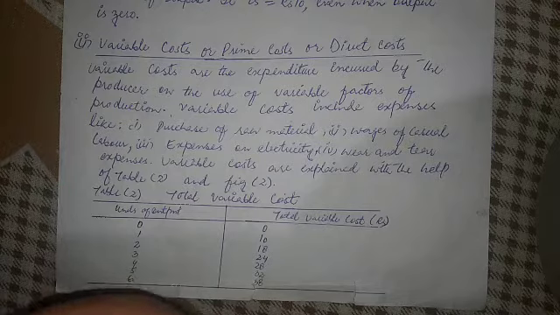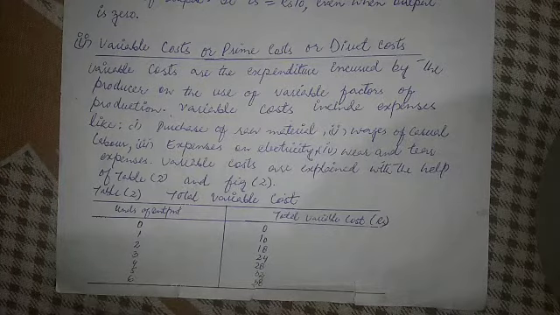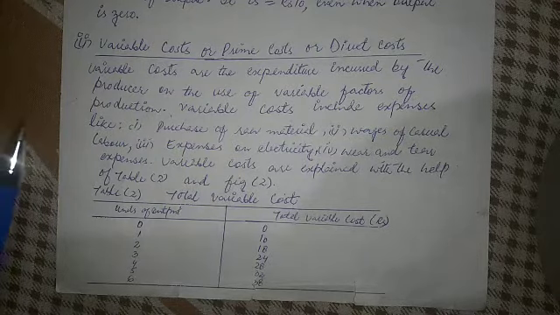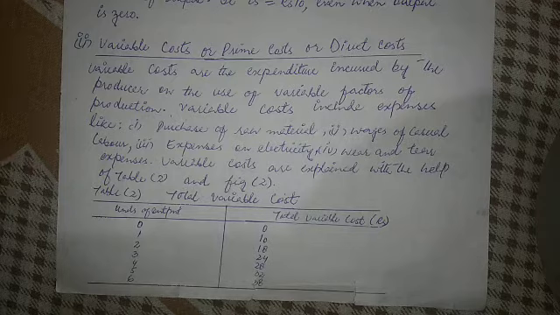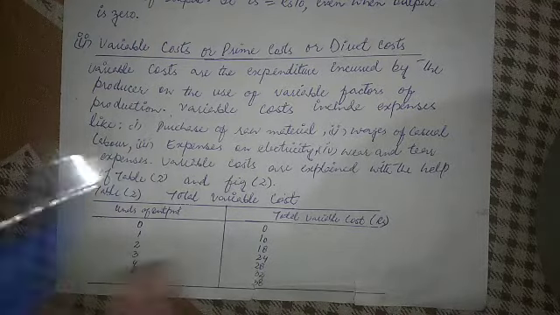So variable costs are the expenditure incurred by the producer on the use of variable factors of production. When output changes, these costs also change. As the output increases, these costs also increase, and as the output decreases, these costs also decrease. When output is 0, these costs are also 0.